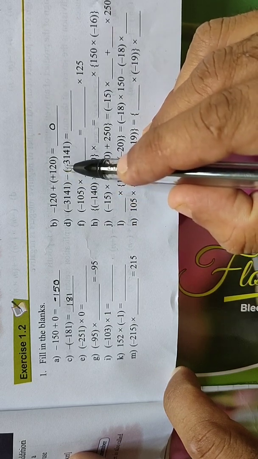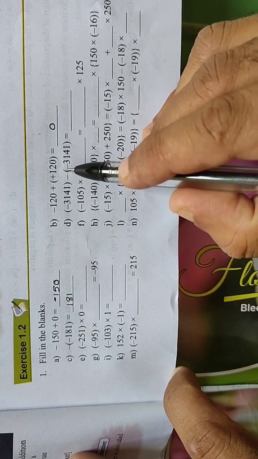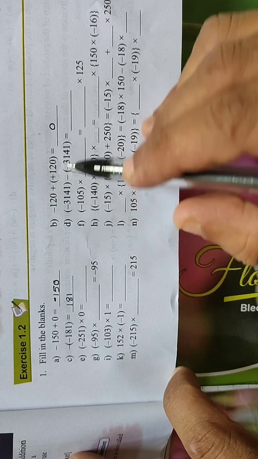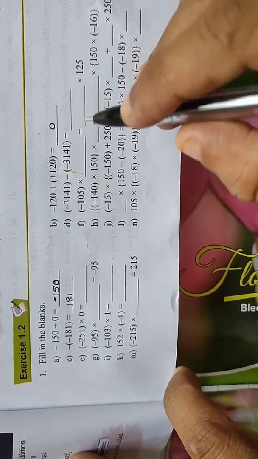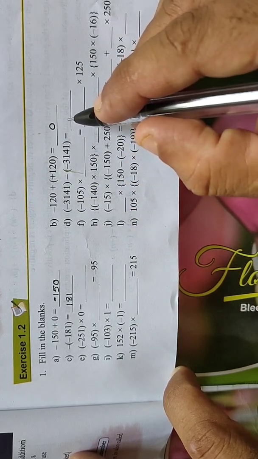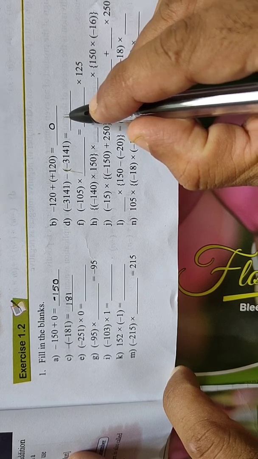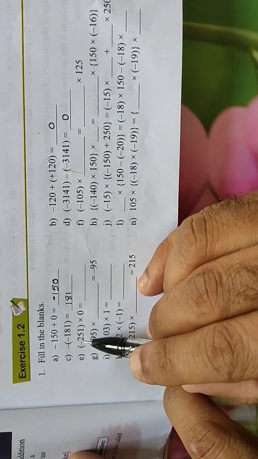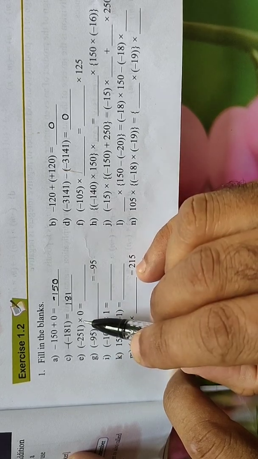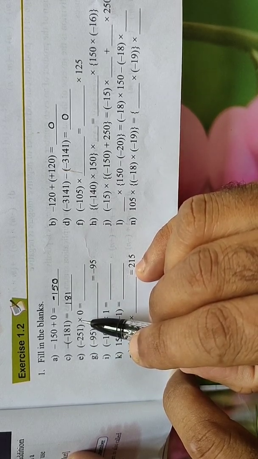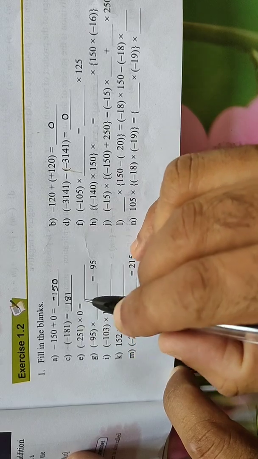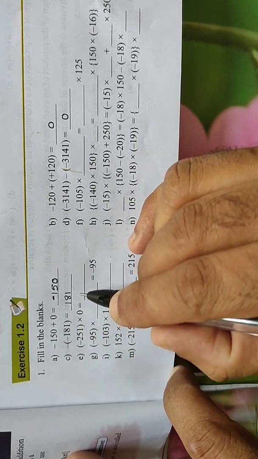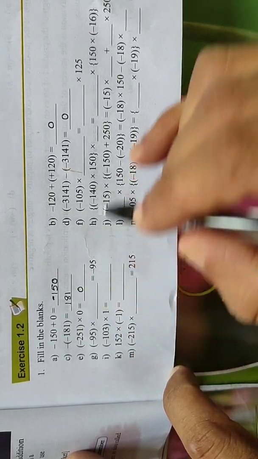Here one is positive, another is negative, again it will be 0. And here you can see multiplication with 0, the zero property of multiplication. When we multiply any integer by 0, we get 0 as the answer.